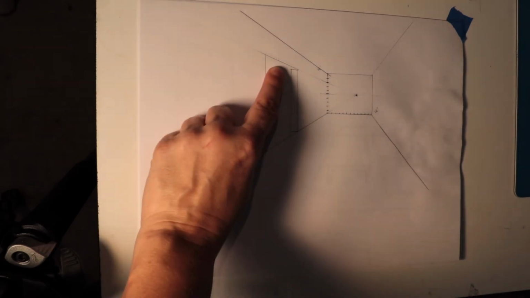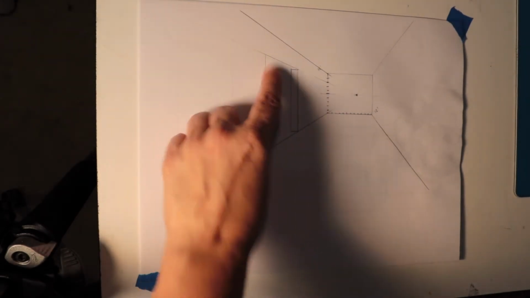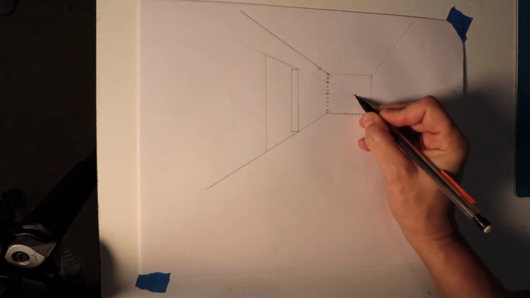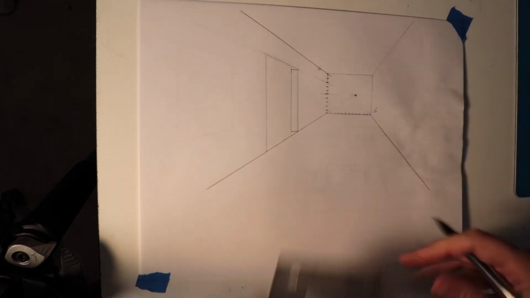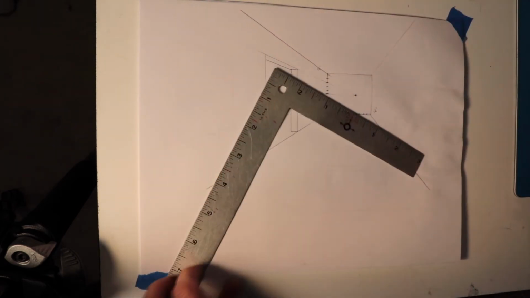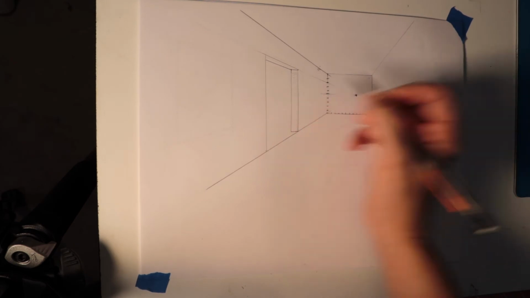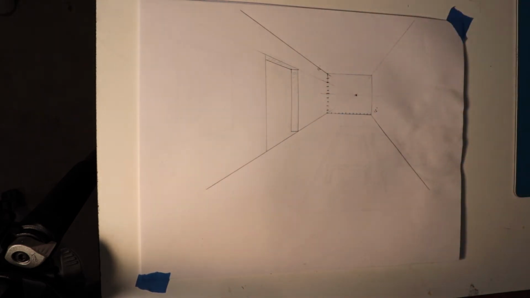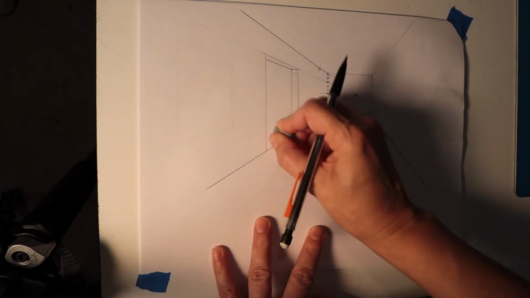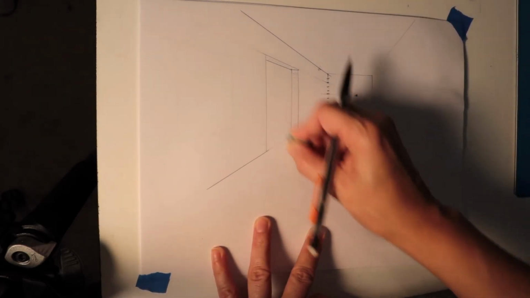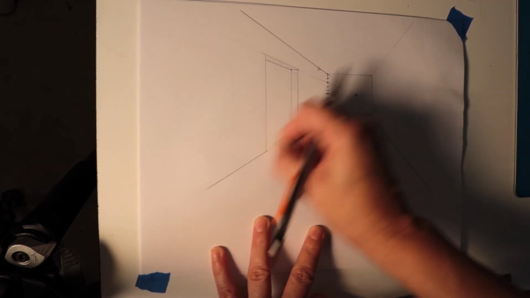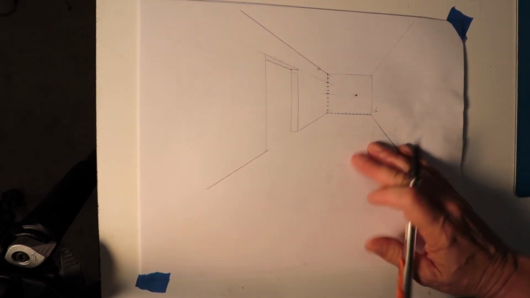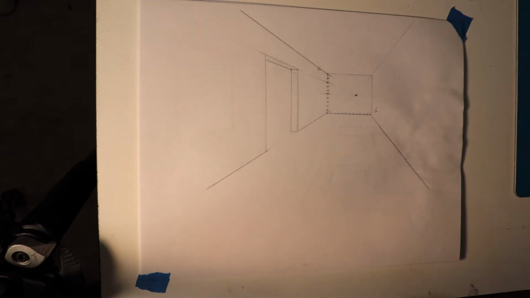But now I need to see the underside of that wall, the thickness of the underside. So I'm just going to connect my vanishing point to this outer corner. And now I have the depth of the side wall and the depth of the underside of the doorway. So now I have a doorway instead of just a hole. Now, if you want it to feel more comfortable and make more sense, you can get rid of the line that's underneath the doorway so that it feels like this room just flows into the next room.